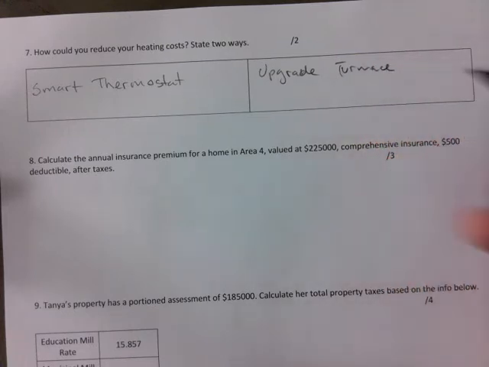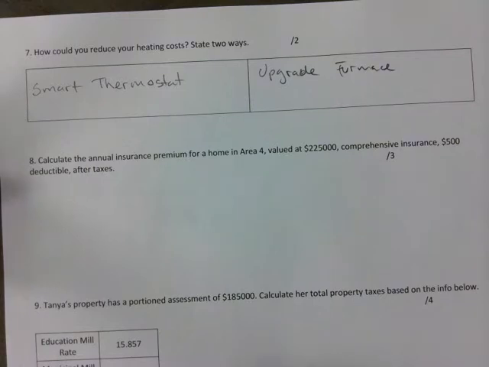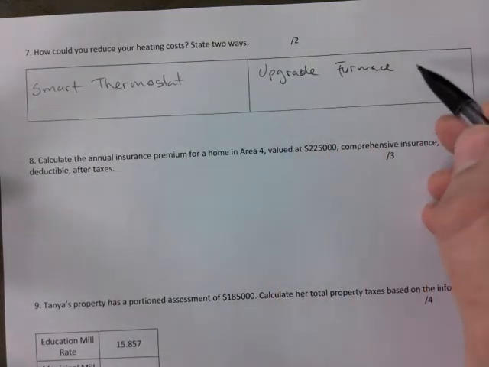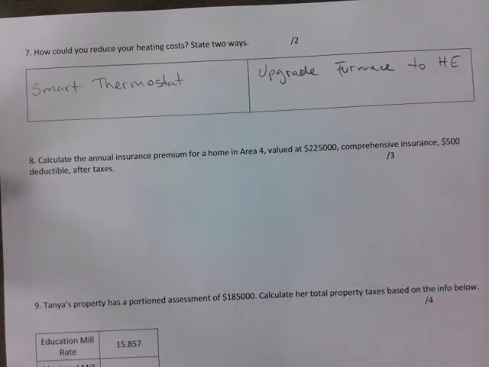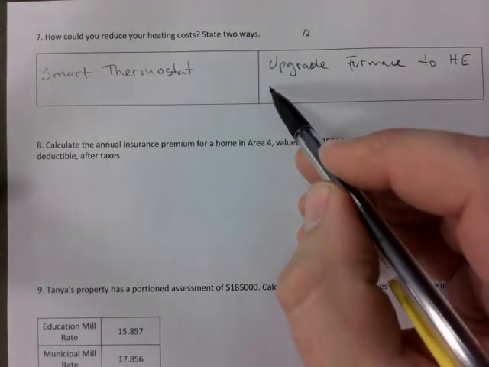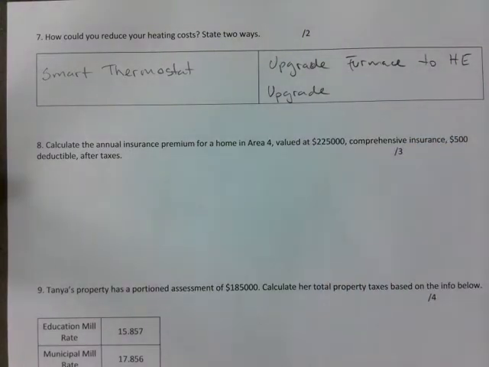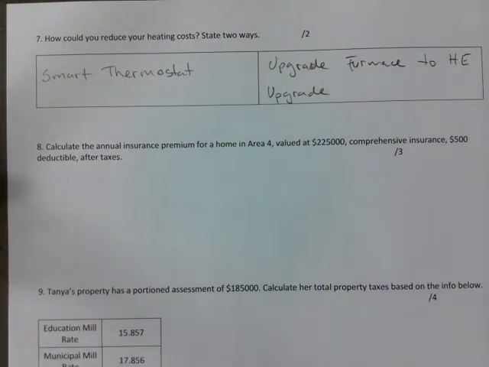There's the old furnaces. The old ones, they use a lot of natural gas. And then there's the high efficiency. Upgrade furnace to HE. That's like the keyword, the high efficiency heater. You can upgrade. What else can you upgrade in the house? You look through it every day.